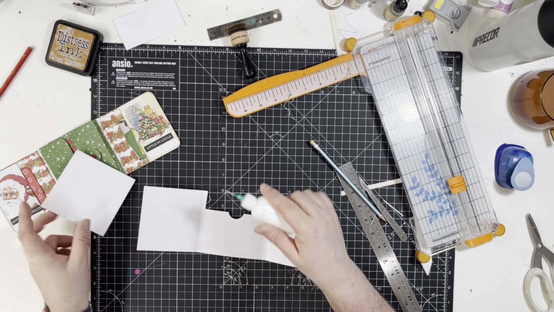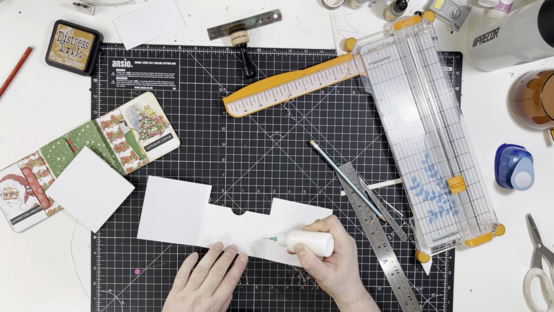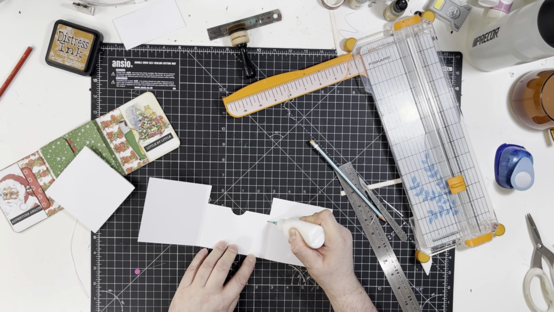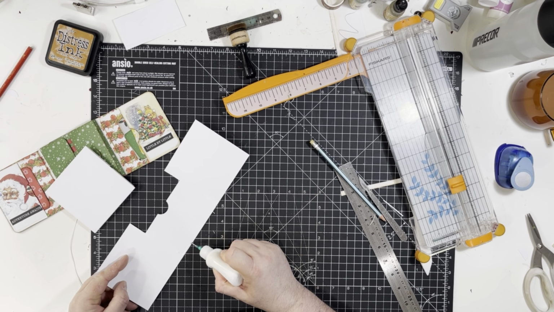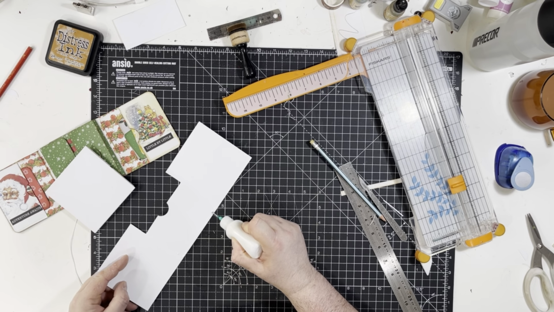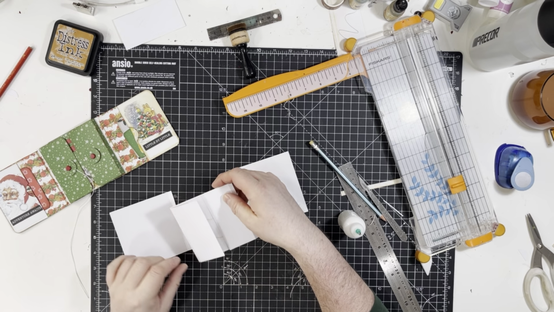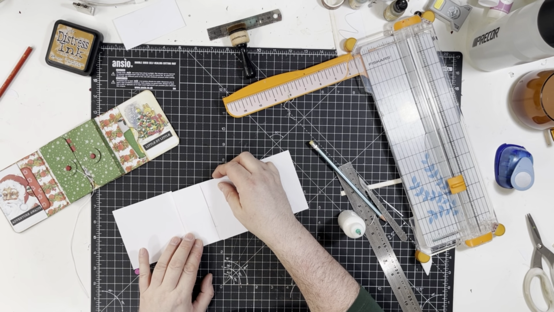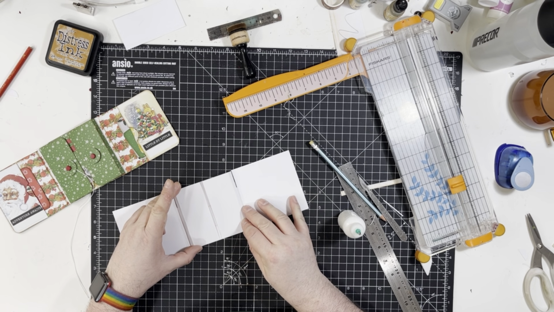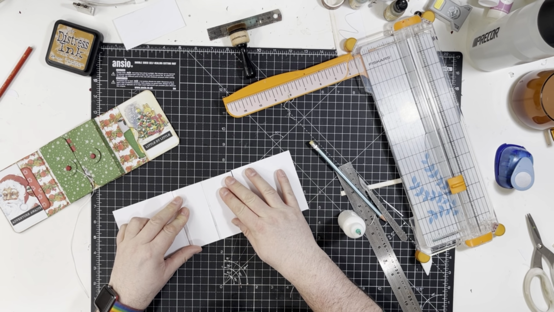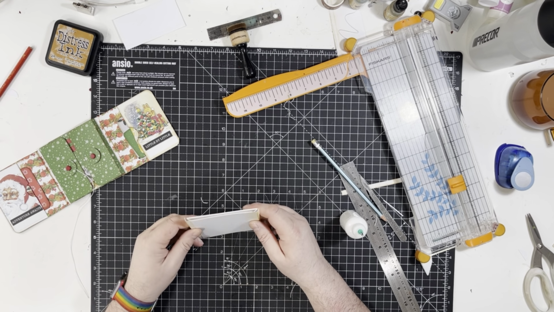And then what we're going to do is put a bit of glue down here, a bit of glue down here. That's on the inside of those score lines, because I know I haven't inked this, so you can't see it. Put that like that. Again, make sure it's the right way up, and then put this on there within those score lines like that. Put that round there like that.